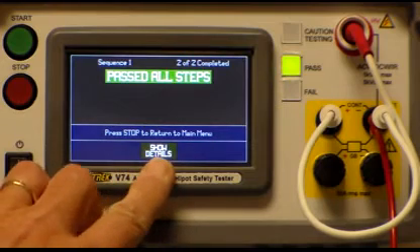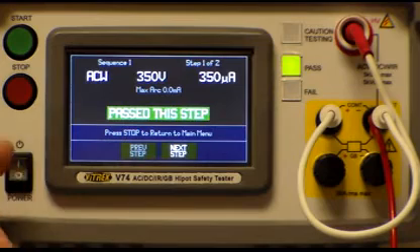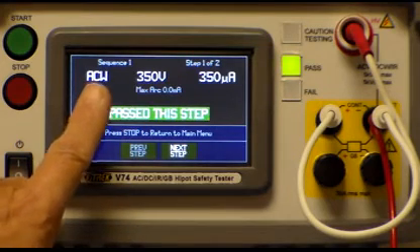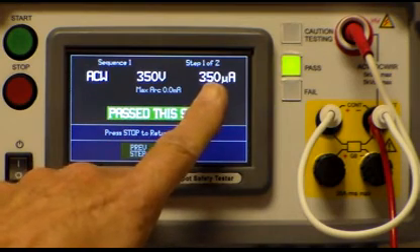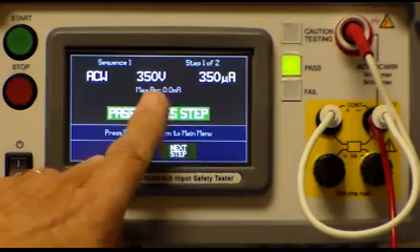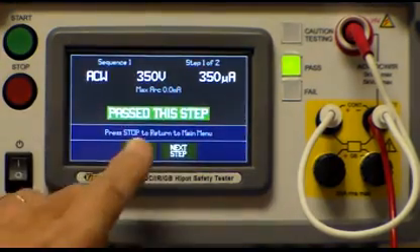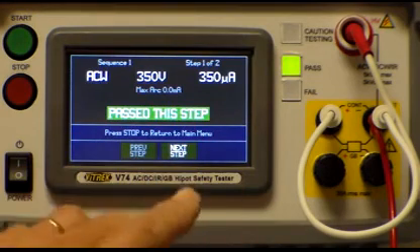If you press this button down here that says Show Details, it will give you the details of the test. In this case, it was an ACW test at 350 volts, and the final result was 350 microamps. It gives you an arc current right here, which is at 0, meaning I had no arcs during this test, and it passed the test of the criteria that we just put in.